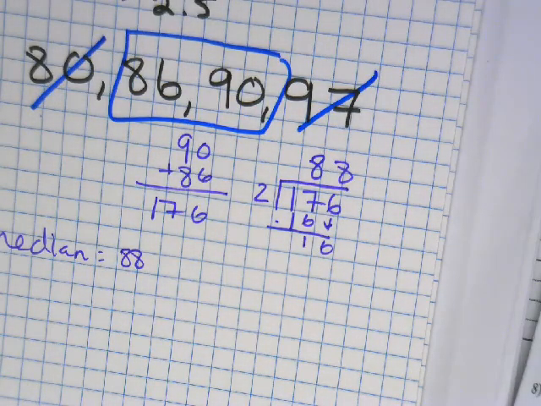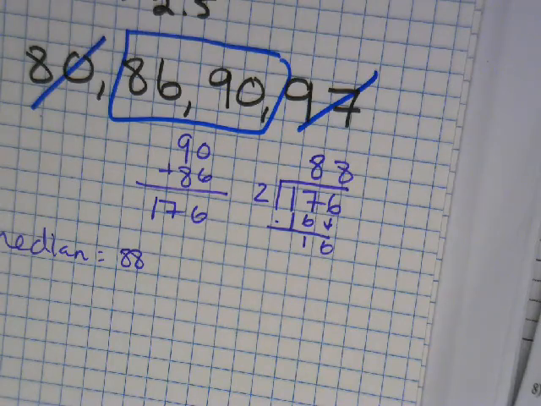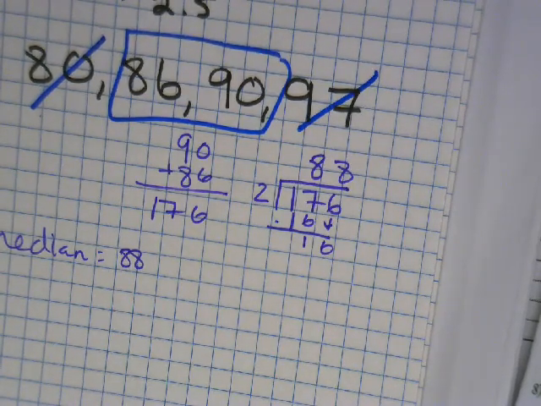Oh, it's 88, not 83. So, when you have a bigger gap between the numbers and you're not sure which number's in the middle, like the one we did before, 2 and 3, it's pretty easy. This one, I don't know. So you add them and then you divide by 2. Add them and then divide by 2. I mean, you could just subtract. Subtract 90 and 86, and then you just add 86 plus 2. If you subtracted them, you would get 4. I was trying to figure out your logic.